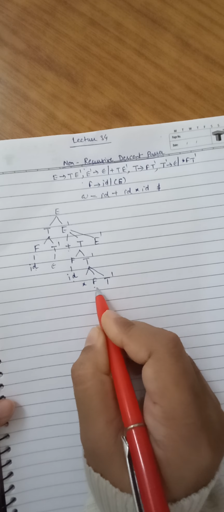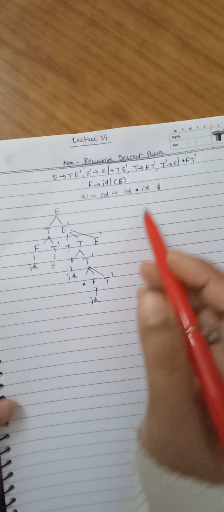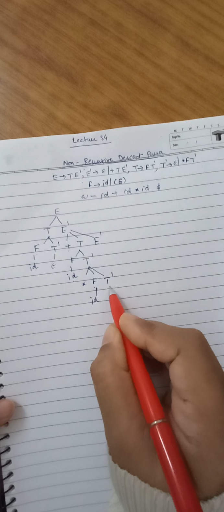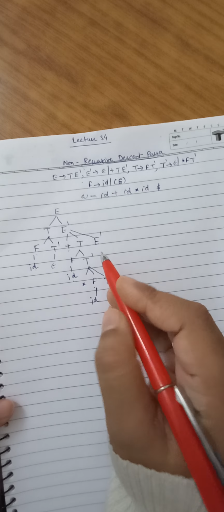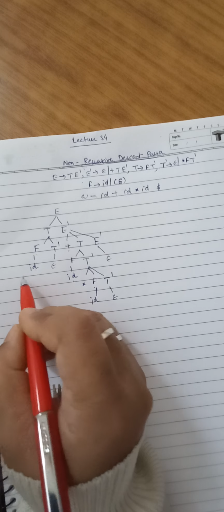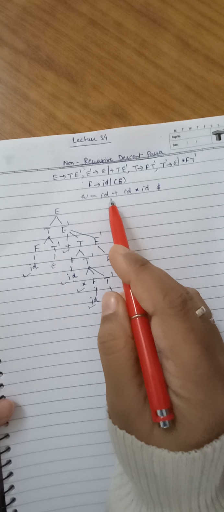So this F will go to the id, the rest is not required. So we will assume T' → epsilon, we put here epsilon, and this E' also we put epsilon. So in that way we will get id plus id star id. This string we will get.